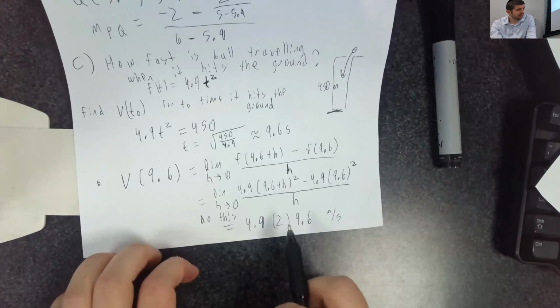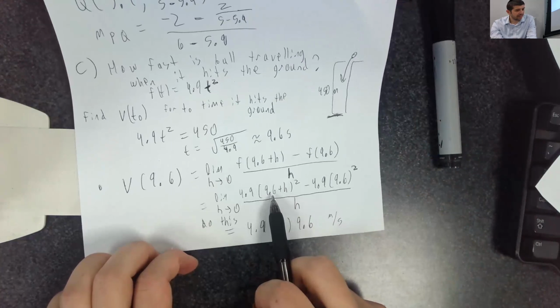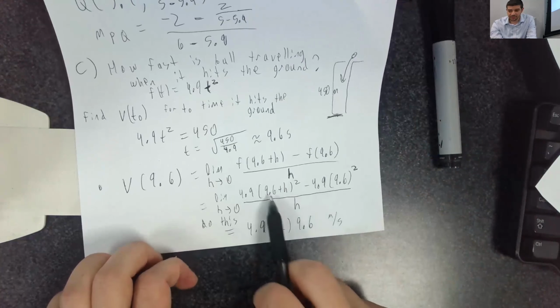So the algebra is exactly the same as part B that we did. The only thing that was different is we had the number 5, and now it's the number 9.6. It feels kind of redundant, doesn't it? We already did this with the number 5, and now we have to do it with 9.6.